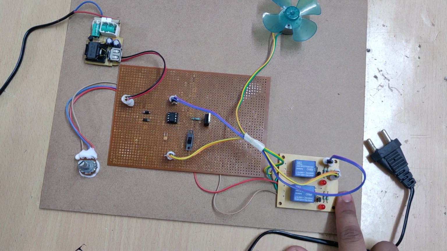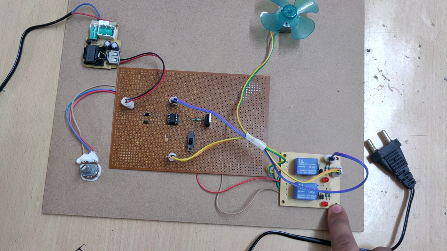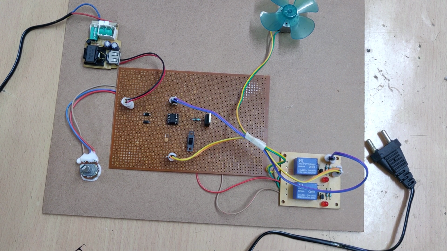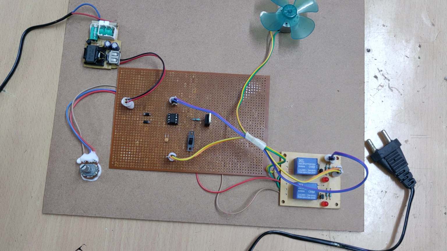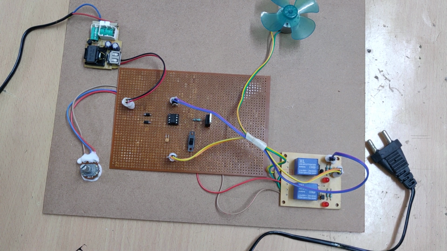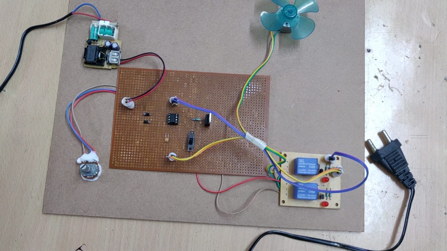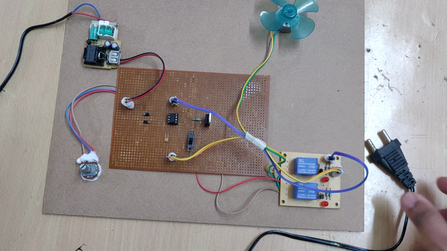There are 2 LED indications to show the status of these 2 relays, and there we can see 2 diodes. The diodes' purpose is that whenever we switch these 2 relays on and off, the back EMF will be neutralized with the help of these freewheeling diodes, and these resistors are current limiting for the transistor and also the LED. Let us see the demonstration.